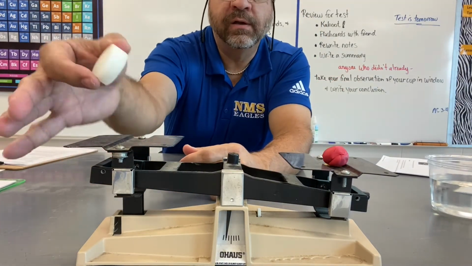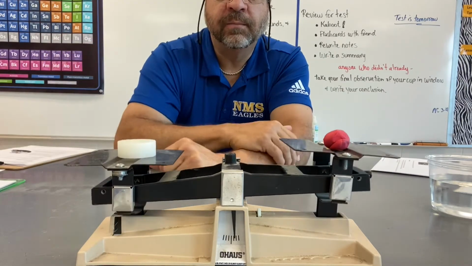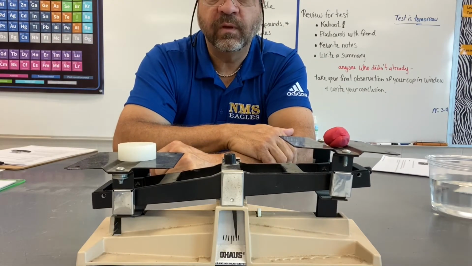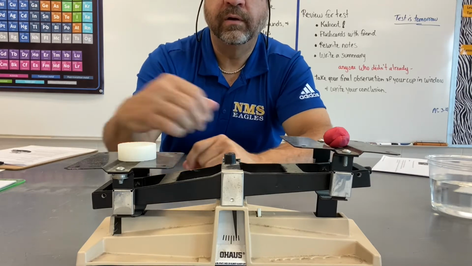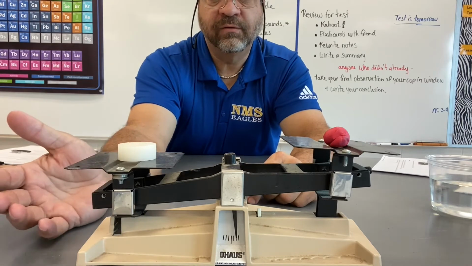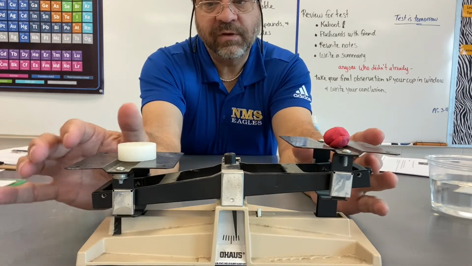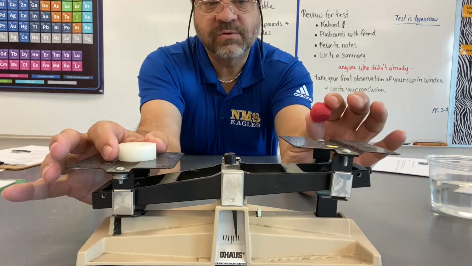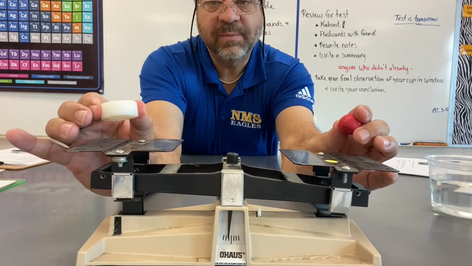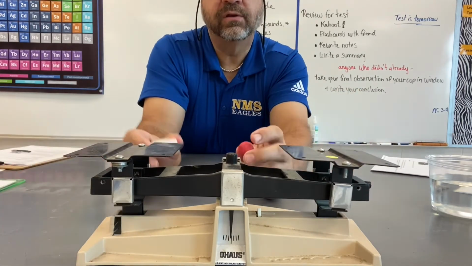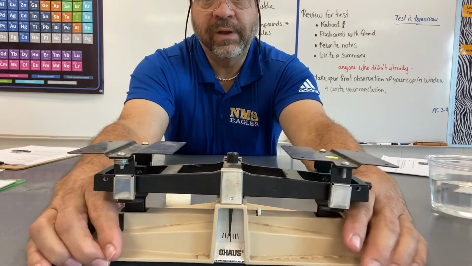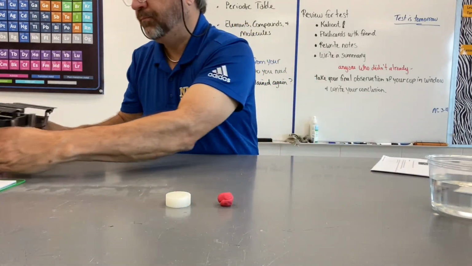All right, so here comes the tea light candle. All right, think about that. Which one is actually heavier? All right, so hopefully you said that the wax is heavier, which I found a little bit surprising. The clay seems very dense, and the wax doesn't seem as dense, but the tea light candle was heavier because it weighed down one half of the balance.